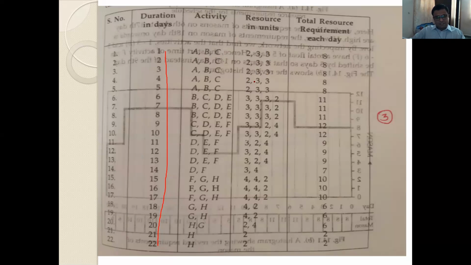At the start of the 6th day, activity A will be completed, but E will start, which will require resources of magnitude 2. At the end of the 8th day, activity E is also completed and F starts. For activity F, the resources required are 4. So we have marked it here. In the same way, we will proceed for all 22 days.